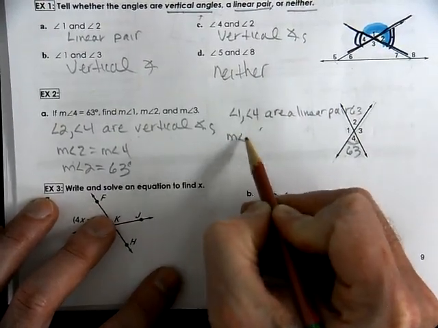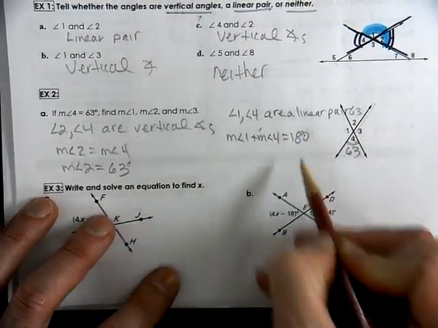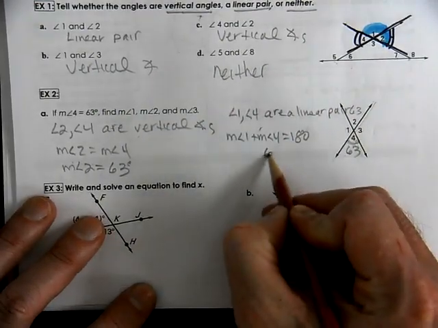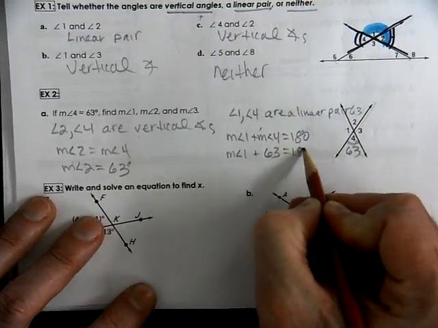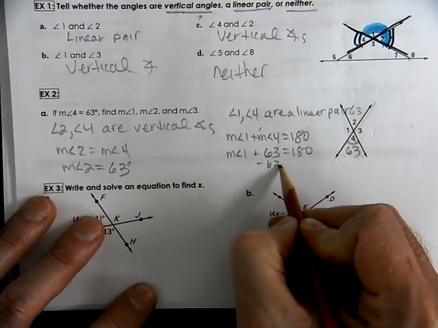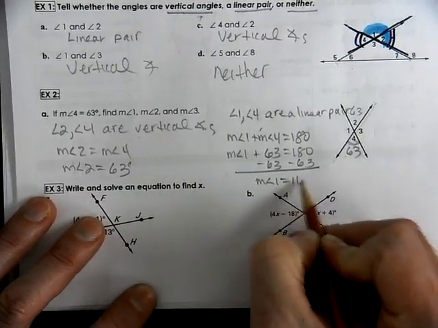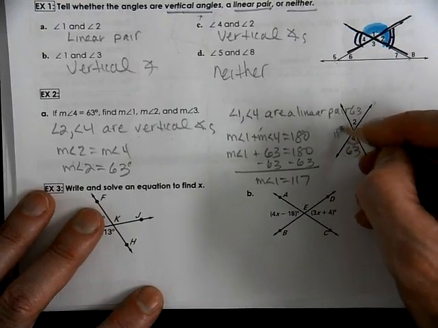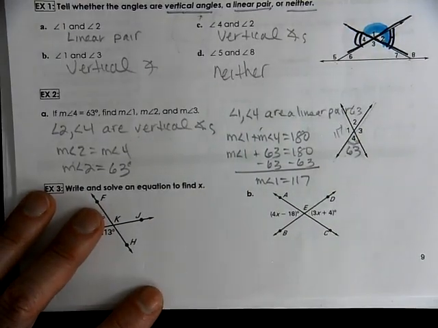That means the measurement of angle 1 plus the measurement of angle 4 is going to add up to 180 degrees. If angle 4 is 63, then I can subtract my 63 to get 117. And that's going to be 117 degrees.